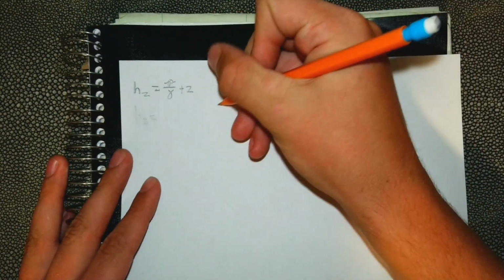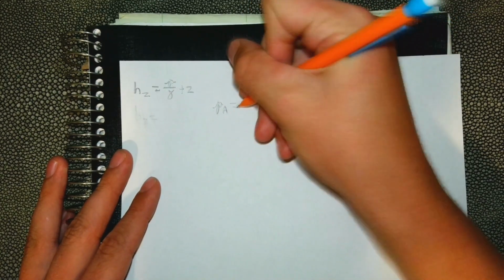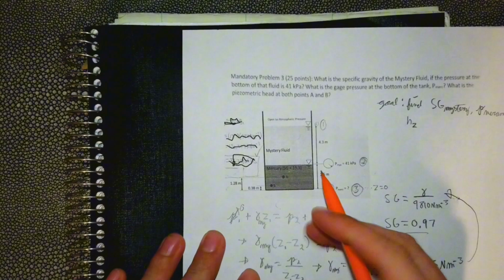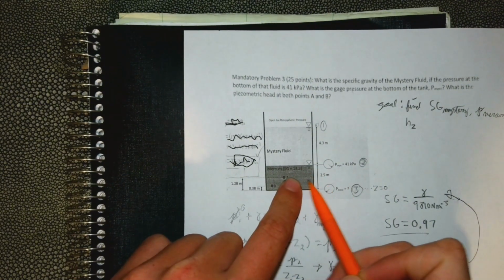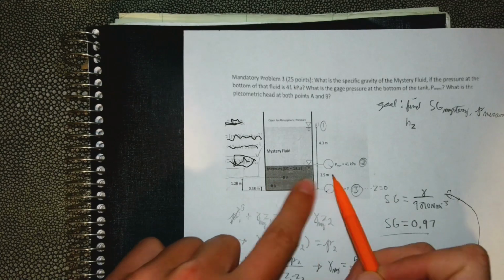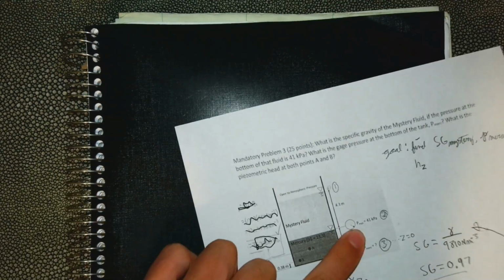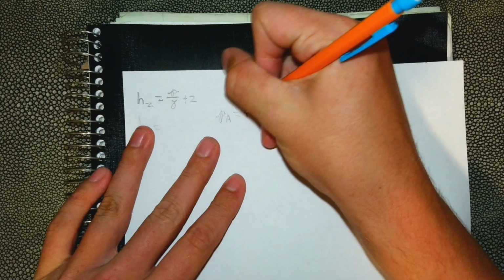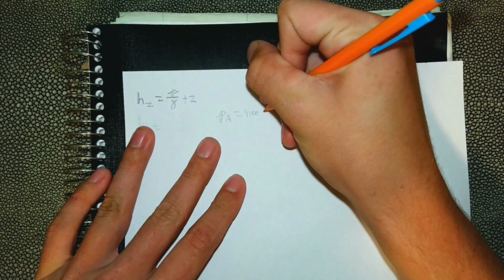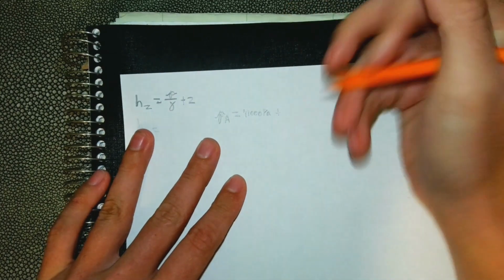So to find the pressure at point A, we need to do the pressure here plus the depth 1.28 down. So I'll show you what that looks like. So we know the pressure here is 41,000. And then you add the depth.